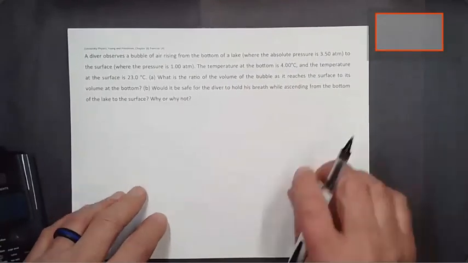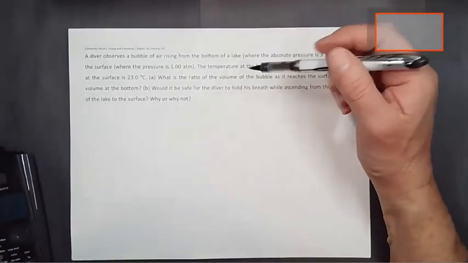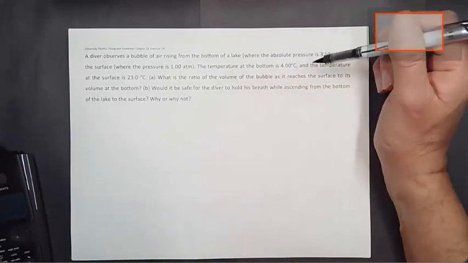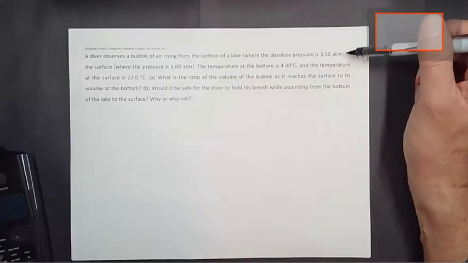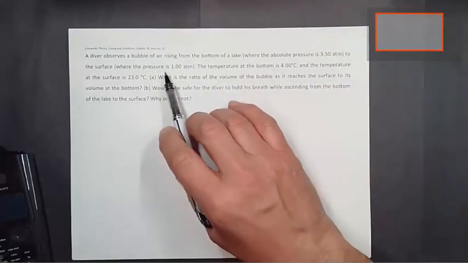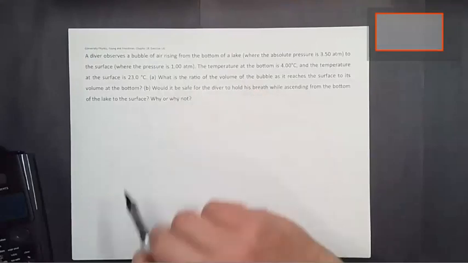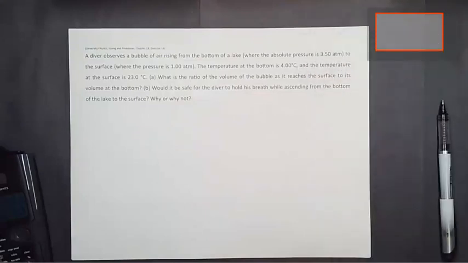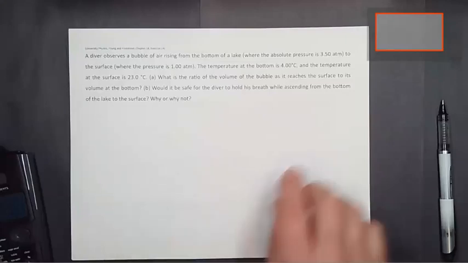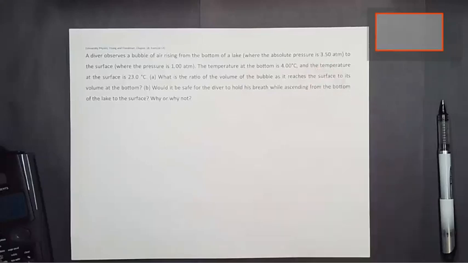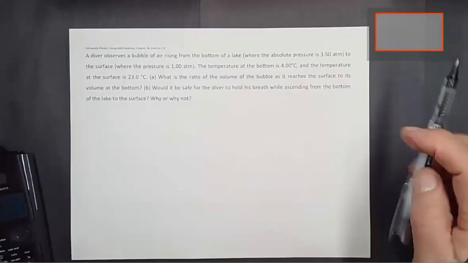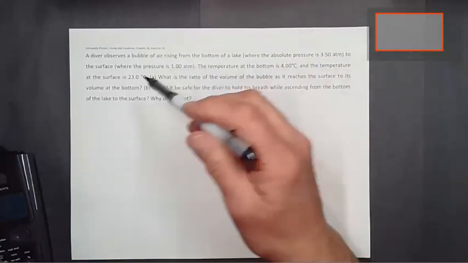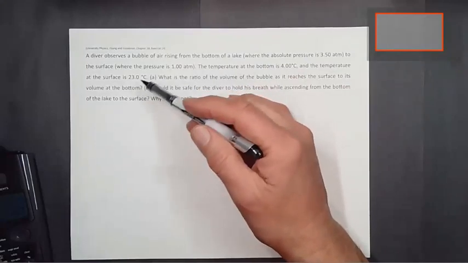Here's another one, kind of similar. A diver observes a bubble of air rising from the bottom of a lake where the absolute pressure is 3.50 atmospheres to the surface where the pressure is 1.00 atmospheres. The temperature at the bottom is 4 degrees Celsius. That's the temperature at which water is the most dense. In a deep lake, which this one is, if you're 3.5 atmospheres down, you're more than 100 feet down anyway. And the temperature at the surface is 23.0 degrees Celsius. That's kind of a nice day.